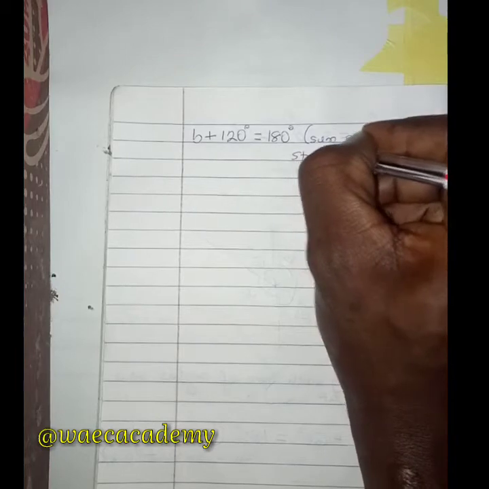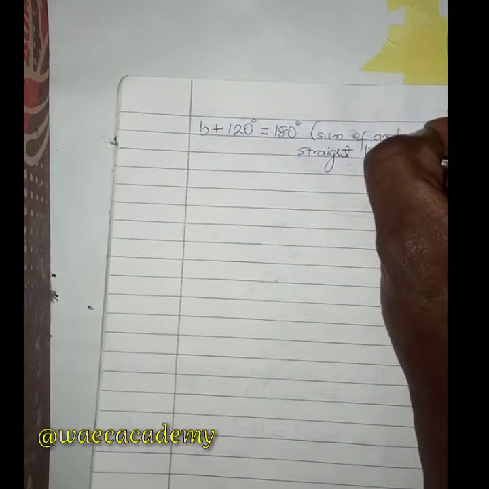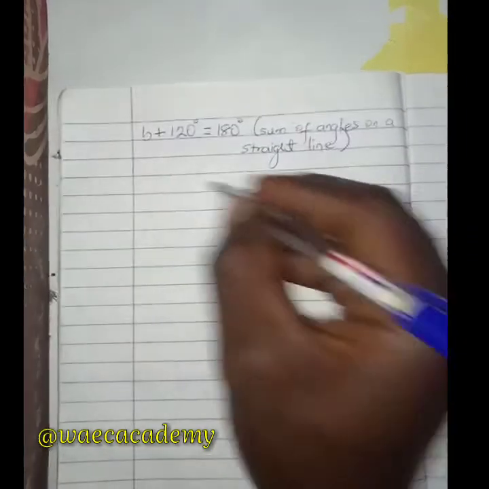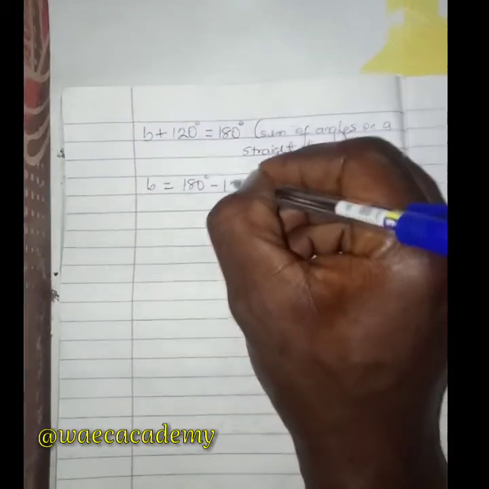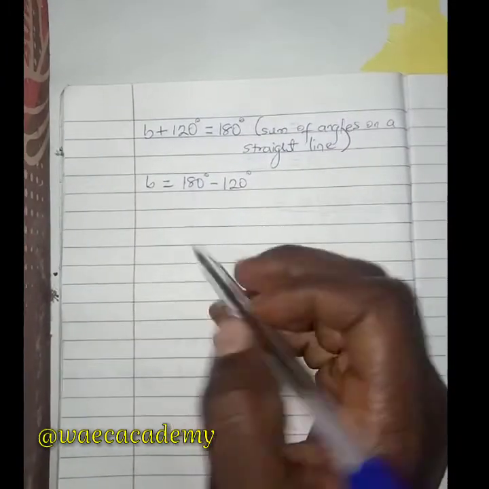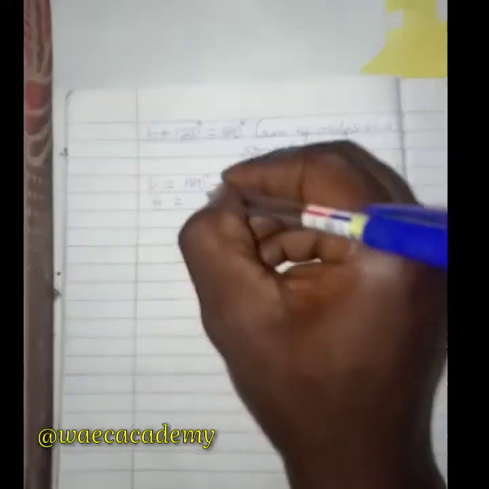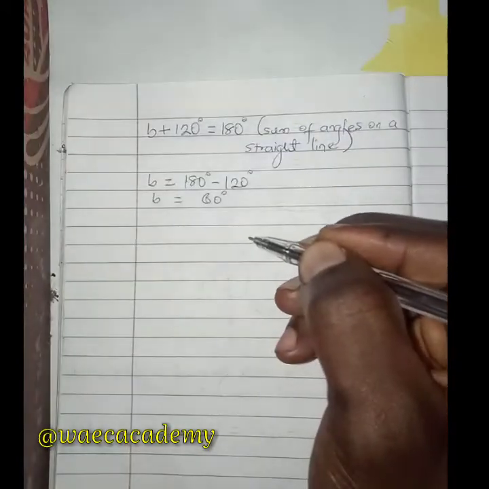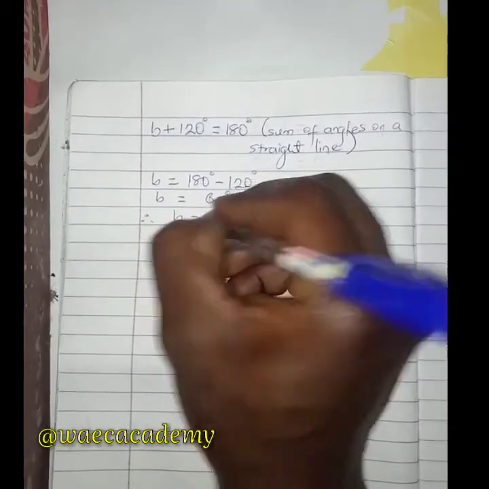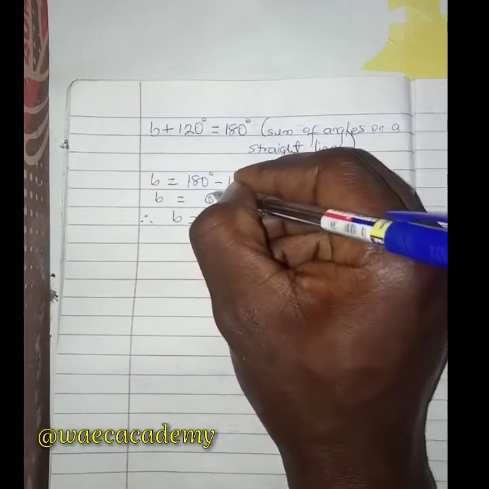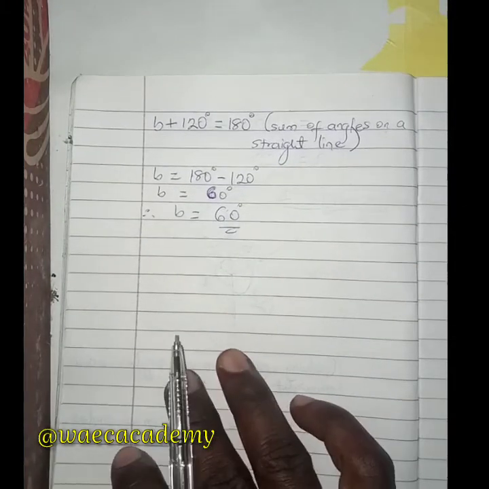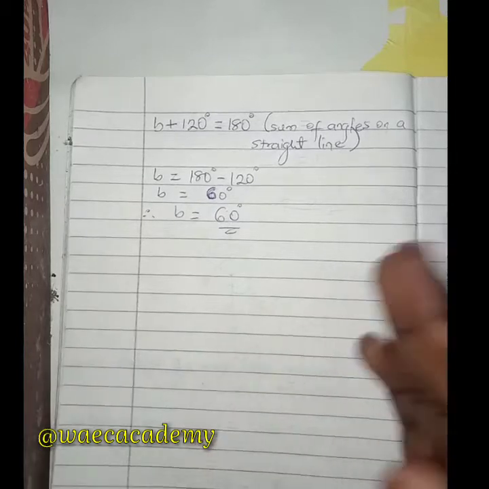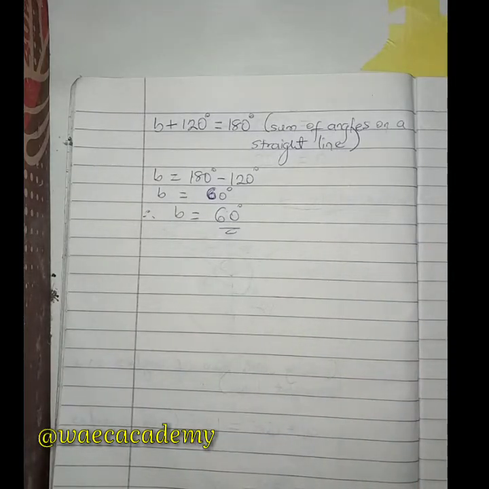Looking good, right? Okay, let's continue. Which means we have B equal to 180 degrees minus 120 degrees. By the time you do this subtraction, you are going to end up with B equals 60 degrees. So therefore, B equals 60 degrees. If you add 60 degrees to 120 degrees, you get 180 degrees, which is the total sum of angles on the left side of the straight line.